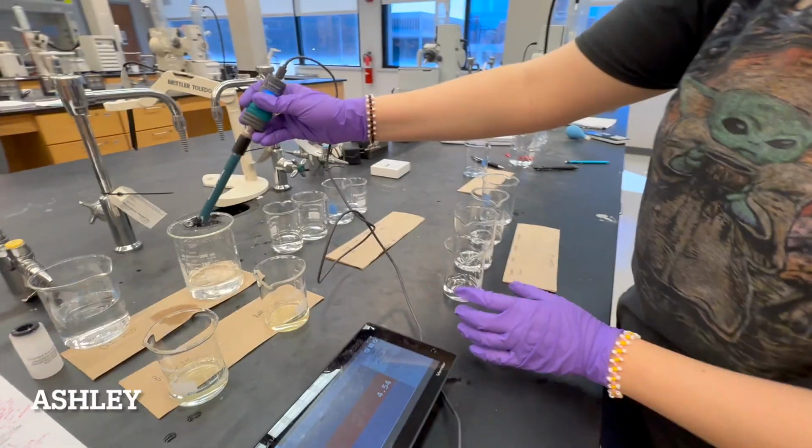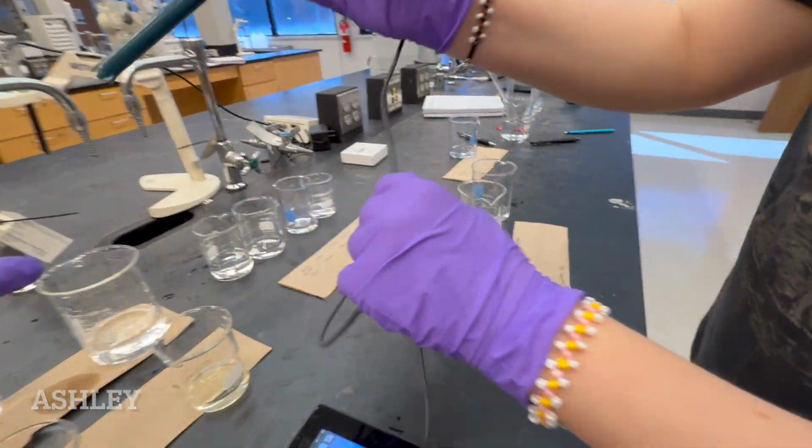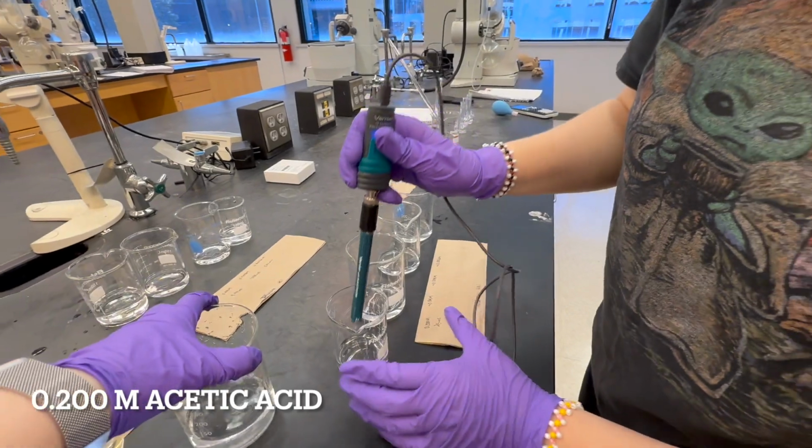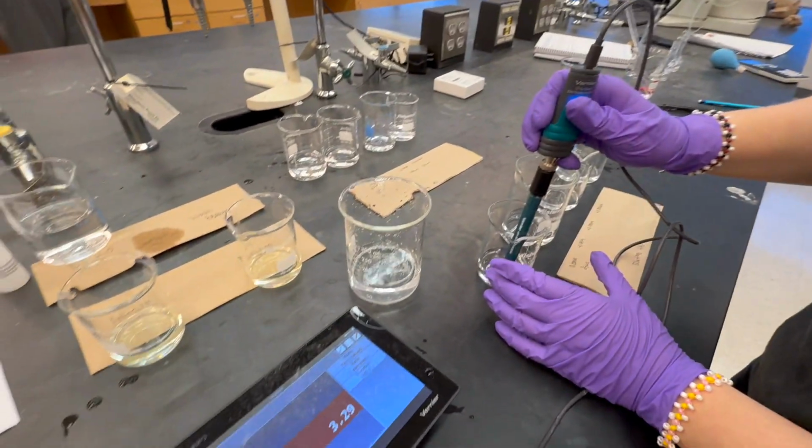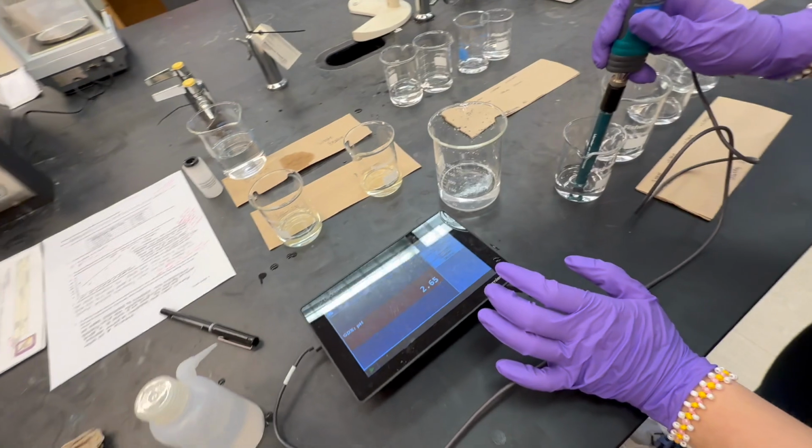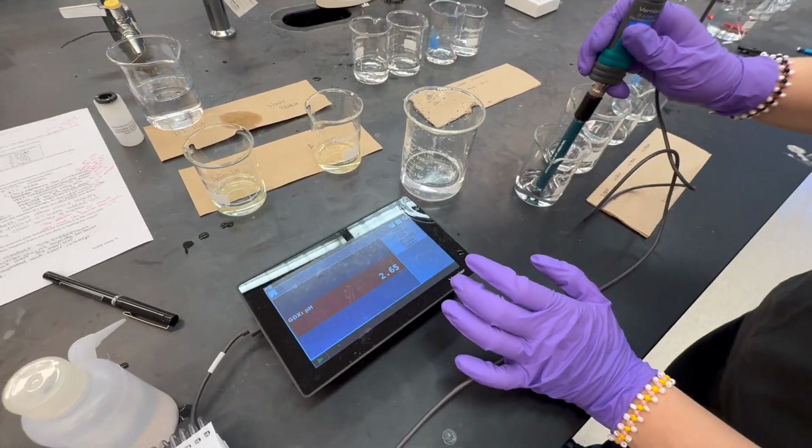Remove the pH meter from the beaker with distilled water and place it into a beaker in the dilution series made from the stock solution with an unknown pH. The pH of this solution is about 2.65.